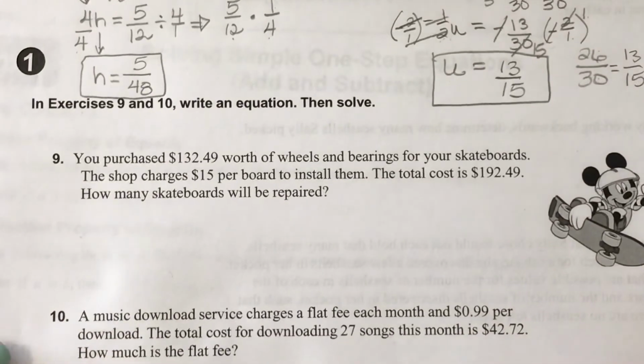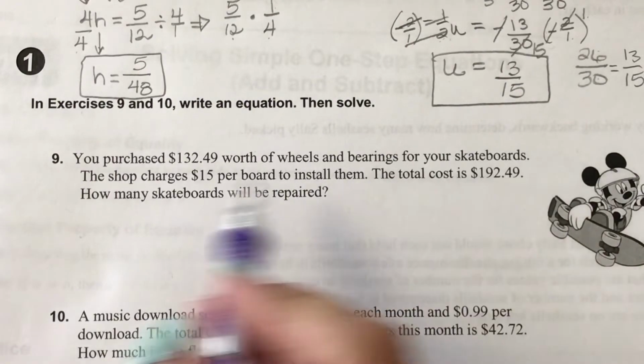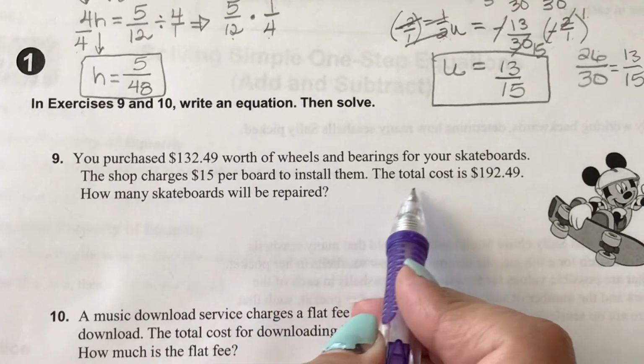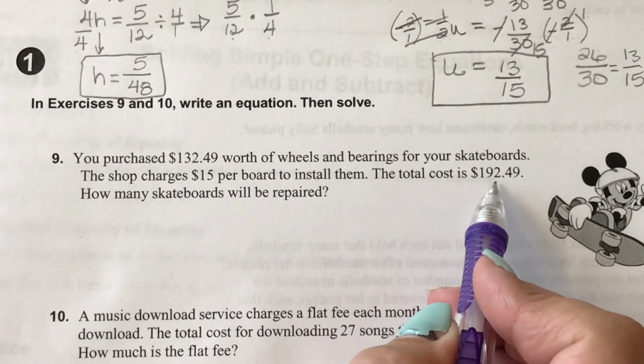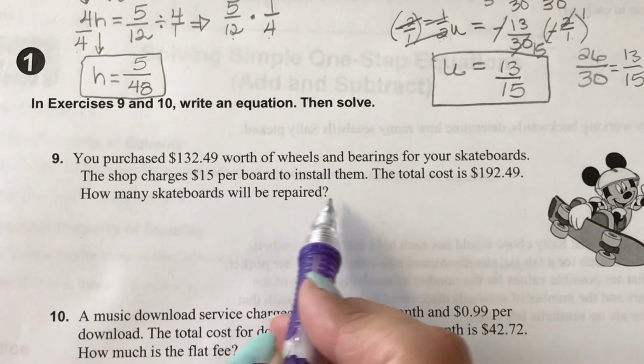So let's try a word problem here. It says you purchased $132.49 worth of wheels and bearings for your skateboard. The shop charges $15 per board to install these. The total cost is $192.49. So how many skateboards will be repaired?